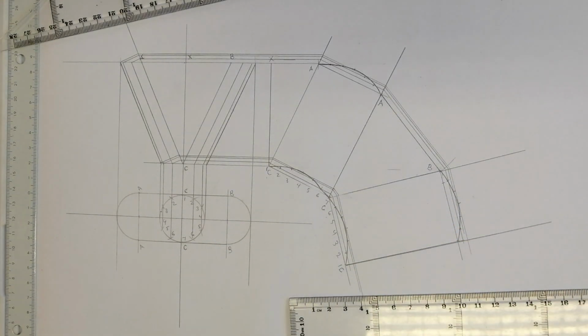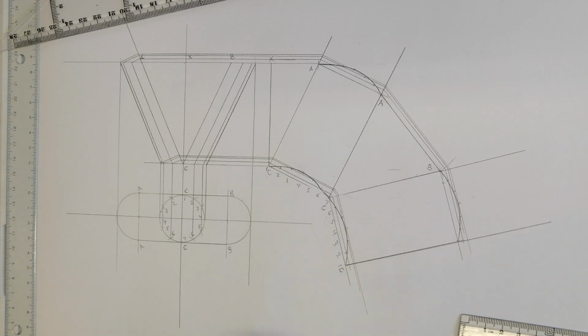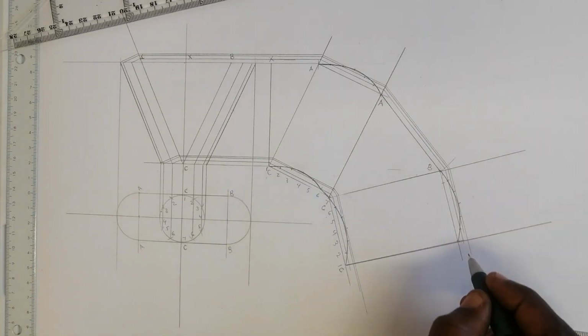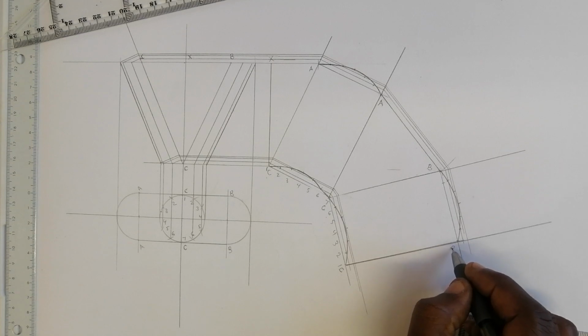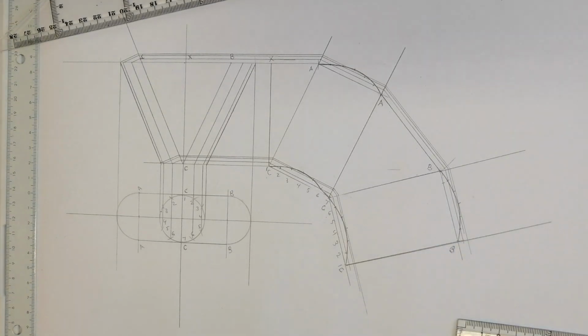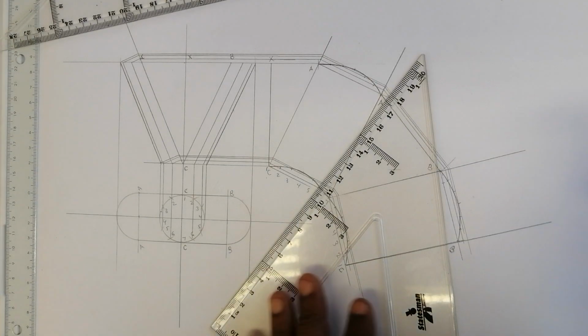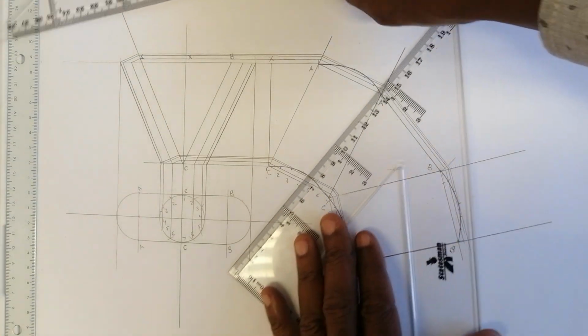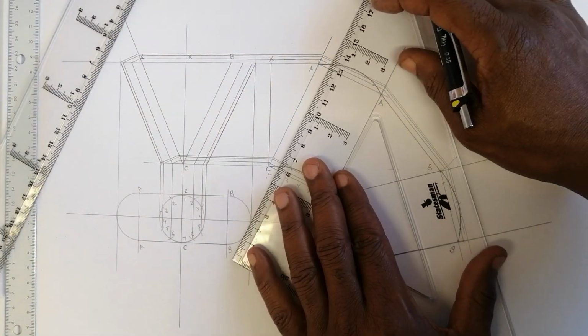Okay, so this after B, so this again is B. All right, is B to B, B to B, B to B. Okay, now let's first join this before we continue. You have to join all these points here.